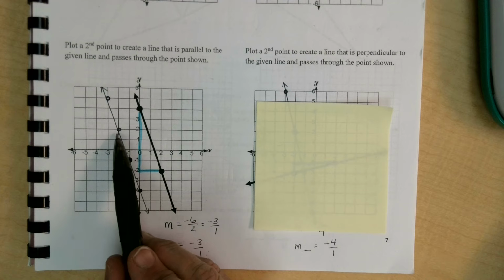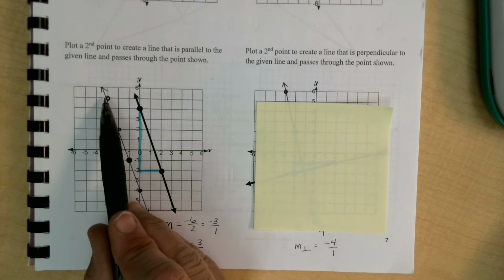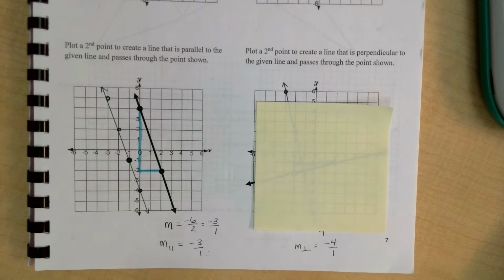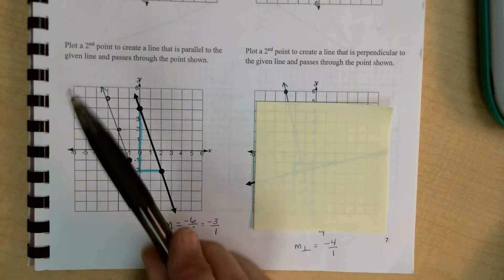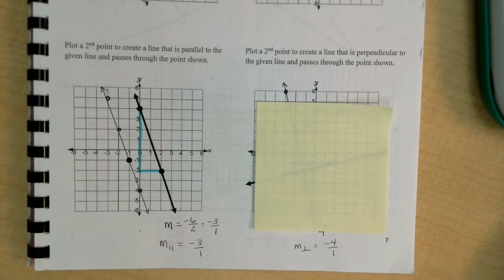Up 3, back 1, not down 1. Up 3, back 1, up 3, back 1. That's going to give me my other two coordinates that are up there. So those 3 dots would all be acceptable answers, and I just drew the line through to give you the approximation so that you can see the 2 lines run parallel.